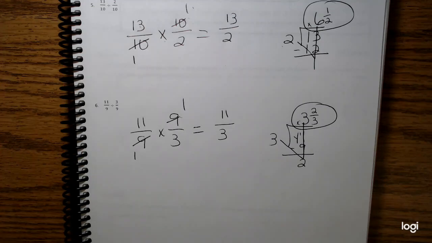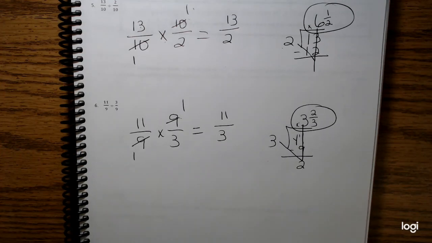Okay, so hopefully you guys are starting to understand how to divide with fractions. We're going to keep working with fractions in this module. Always remember your keep, change, flip, or whatever the saying is that your teacher might be using in your classroom.